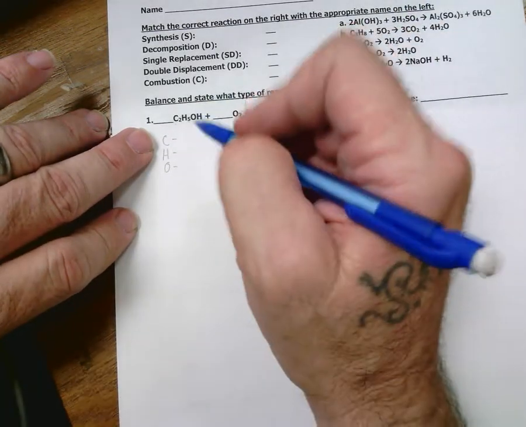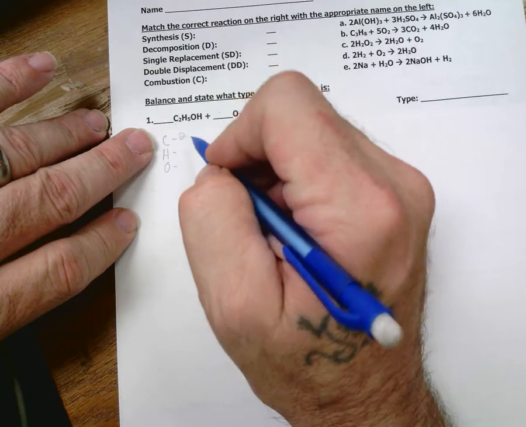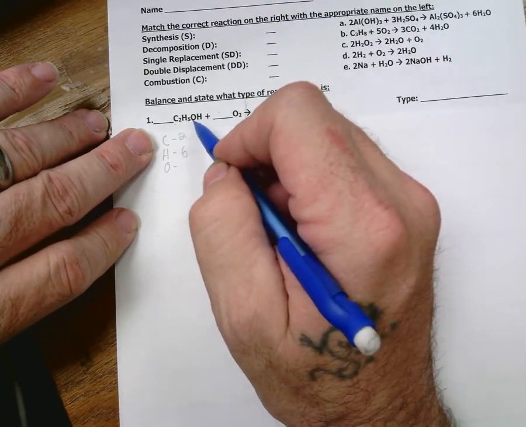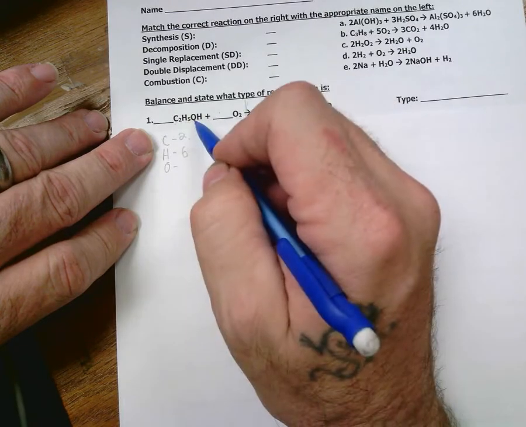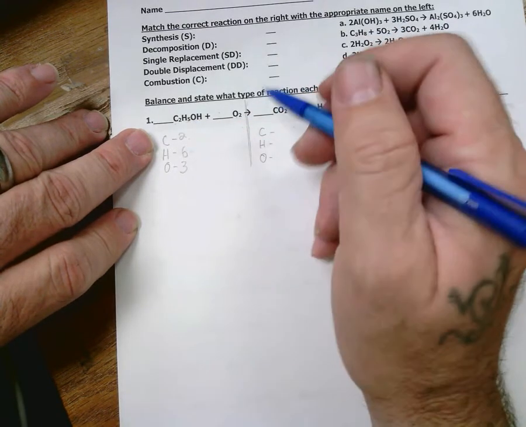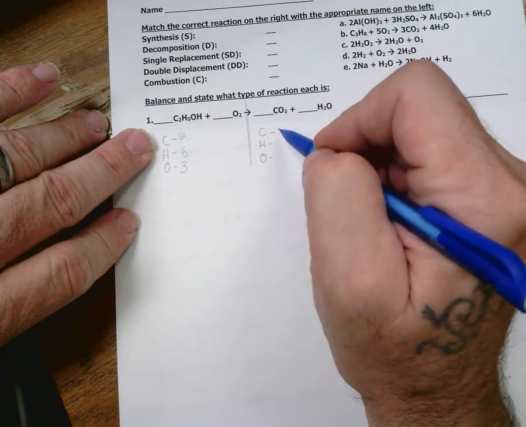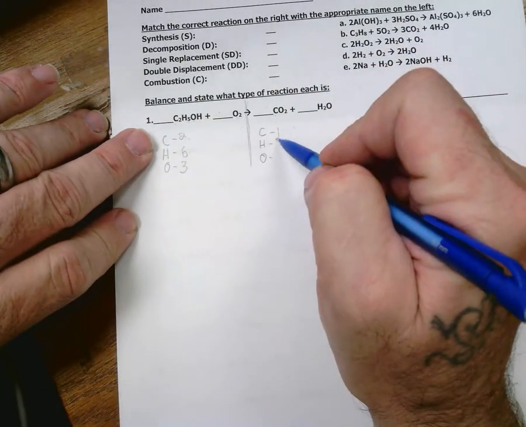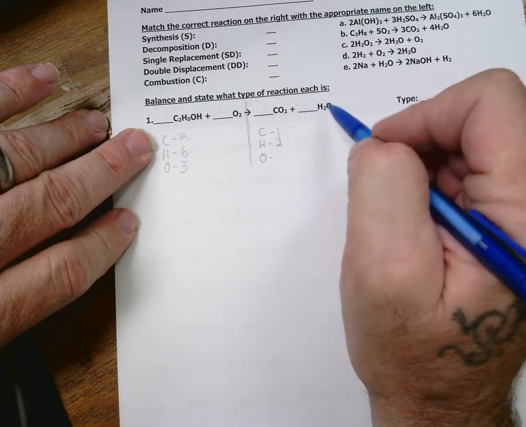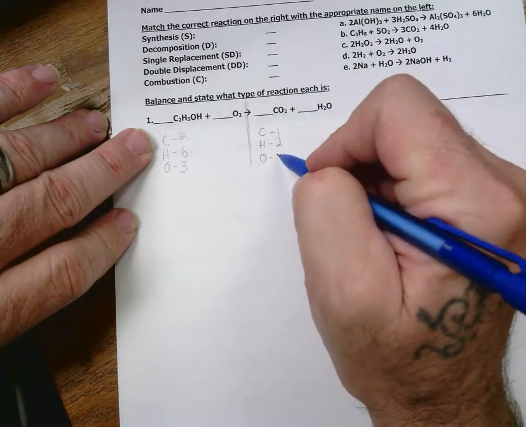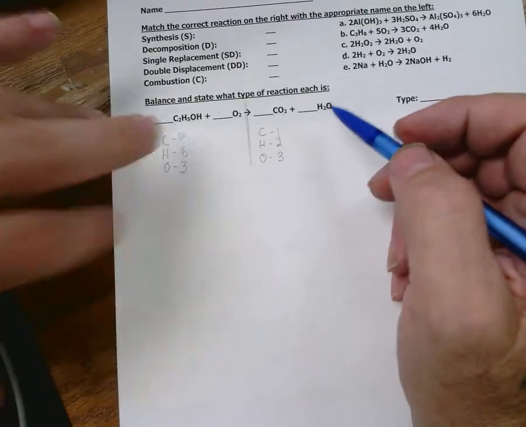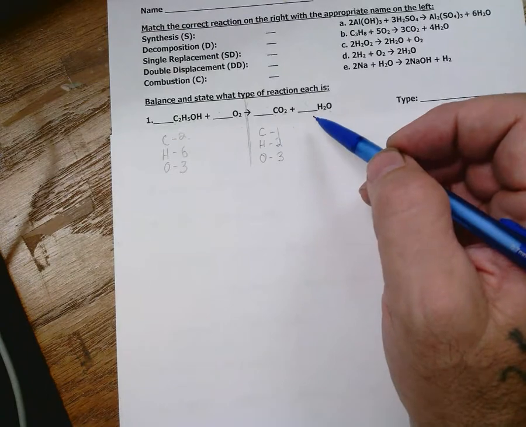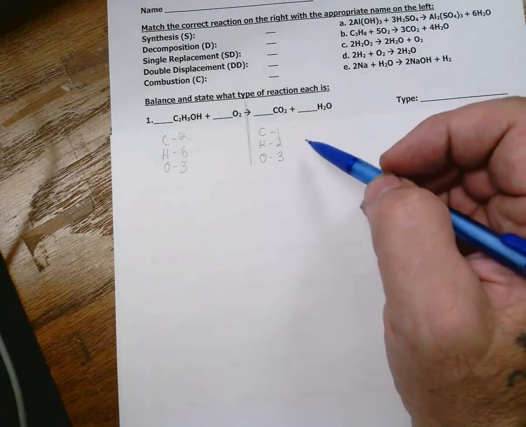All right. How many carbons do I have? I have 2. How many hydrogens do I have? I have 6. How many oxygens do I have? I have 2 here and 1 here, so I have 3. On this side, I have 1 carbon. I have 2 hydrogens. And I have 2 plus 1 is 3 oxygens. If you don't know how to count the atoms, then you're going to need to see me for a little bit of remedial work on that. But right now, we're just going to plunge ahead.